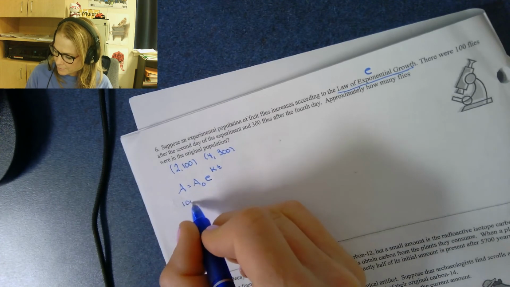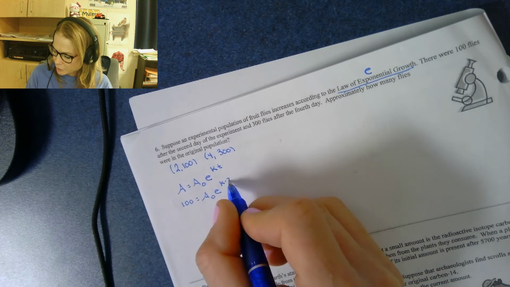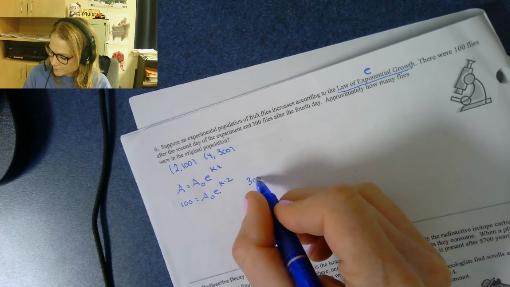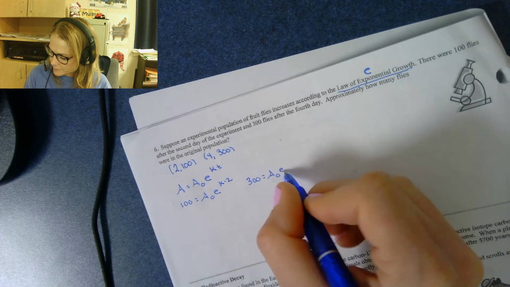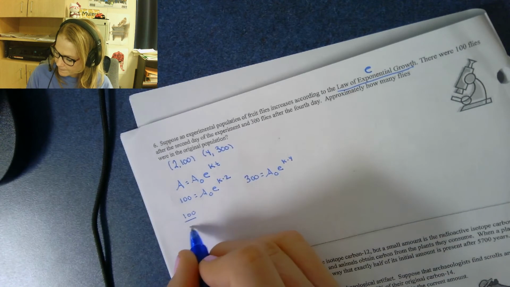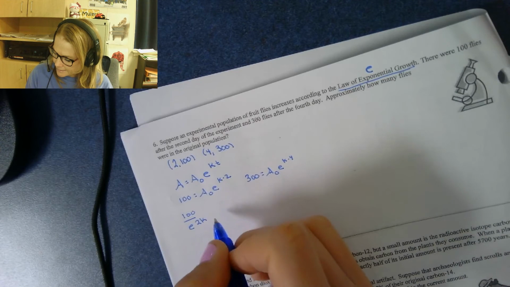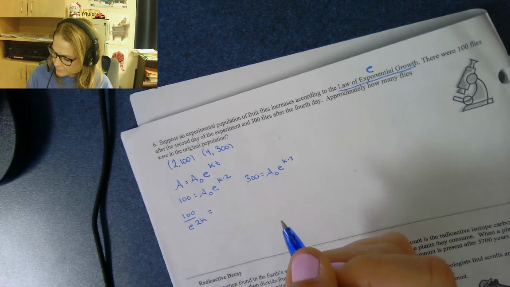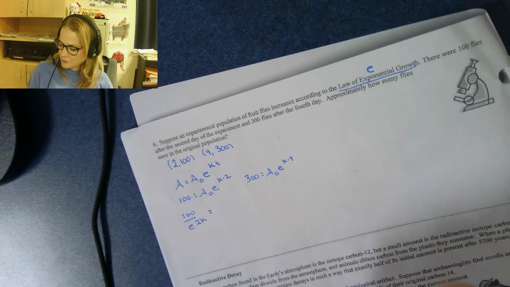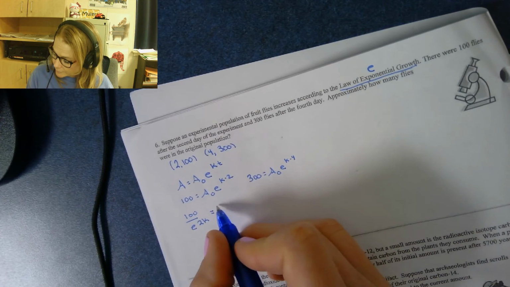All right, so we've got 2 data points, so we'll put those in. We've got 100 equals a sub 0 e to the k times 2. And I'm going to write them across from each other here, 300 equals a sub 0 e to the k times 4. Okay, we're going to solve both of these for a sub 0, and they're going to have the same initial population. It's the same initial population, just assessed on day 2 and day 4. So I'm going to solve both of these for a and set them equal to each other. It's pretty straightforward.